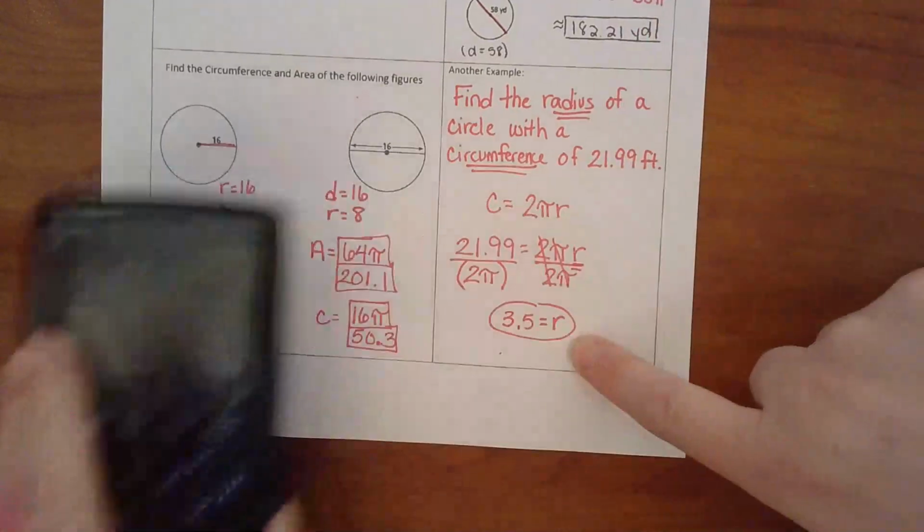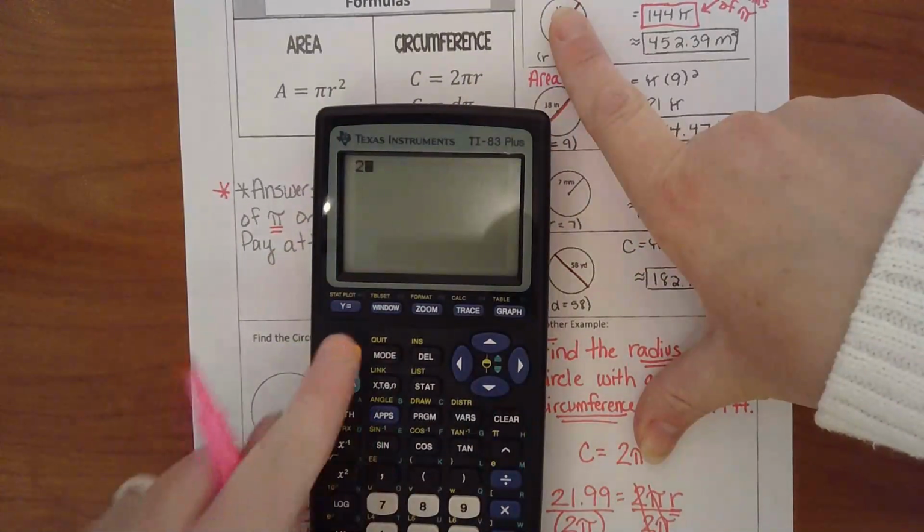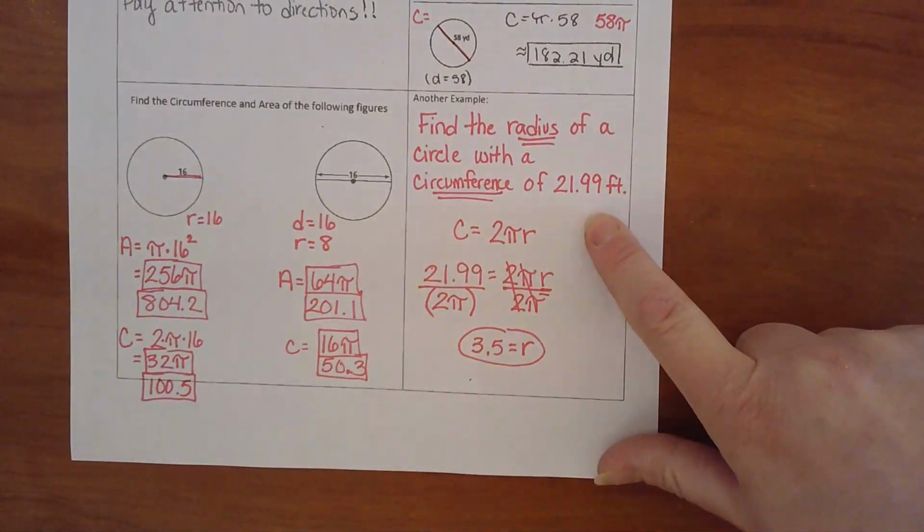And you can kind of check it. If you were to plug the 3.5 as a radius into your circumference formula, we would do 2 pi times 3.5, and you get 21.99, which is what the circumference was.